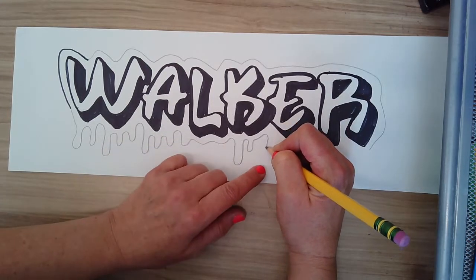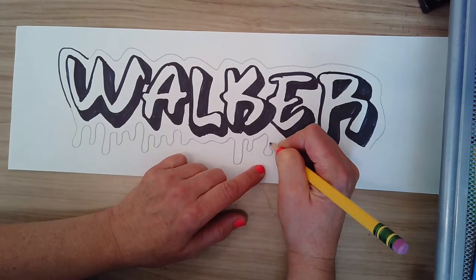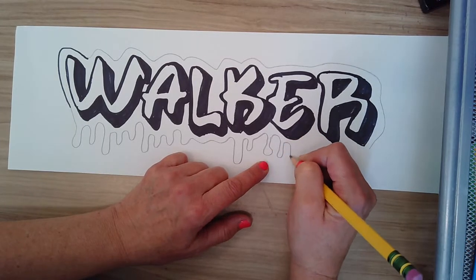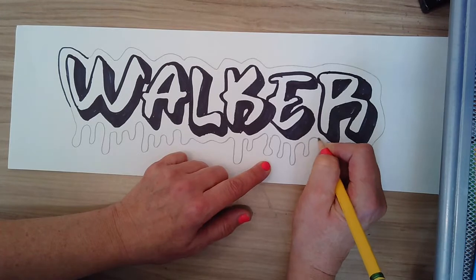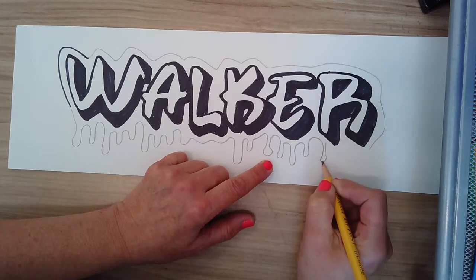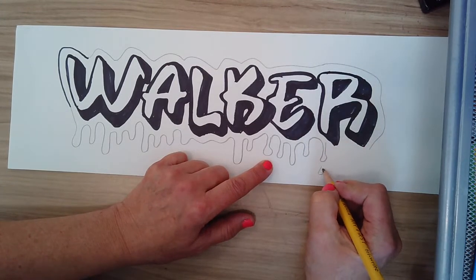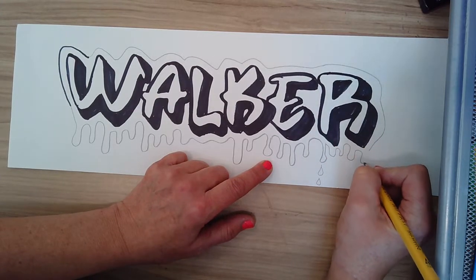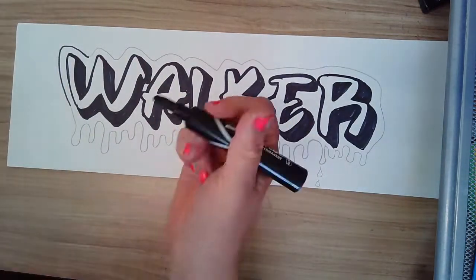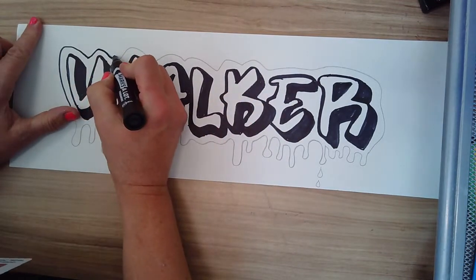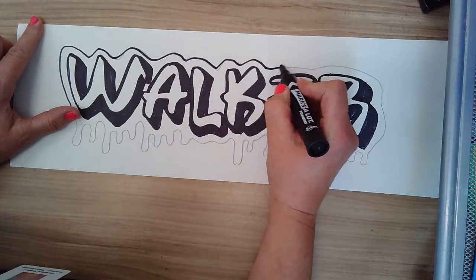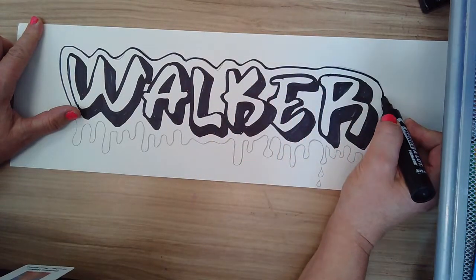If you want it to look like it's almost ready to fall off, you can make it like a raindrop, where it's bigger at the bottom, smaller at the top. And you could even add one that's really skinny up here and bigger here. You could even do drips of paint coming down like that. Once you have that done, take your marker, follow your pencil lines and outline it again.